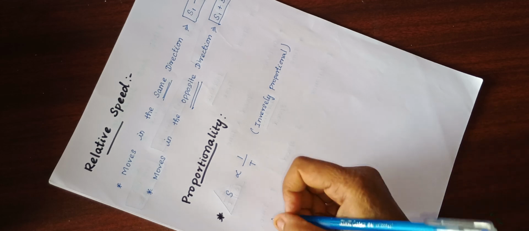If the speed increases, then the time decreases. You can easily imagine, if you're driving a car at a speed of 40 kilometers per hour, then in 1 hour you will reach 40 kilometers. Whereas if the speed is 60 kilometers per hour, you can easily reach the destination before an hour. So if the speed increases, the time decreases.